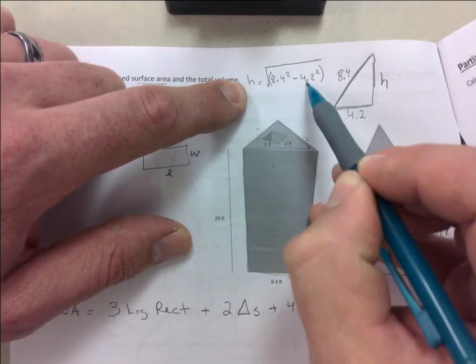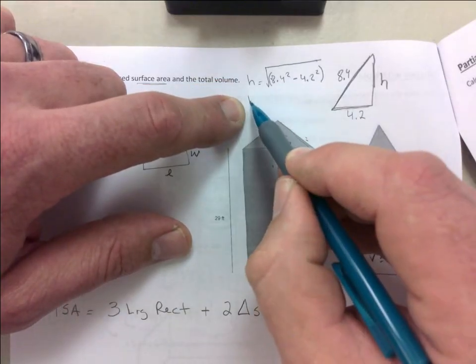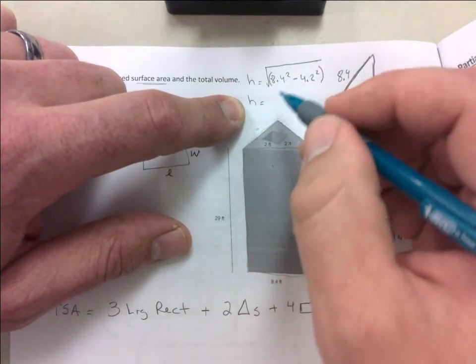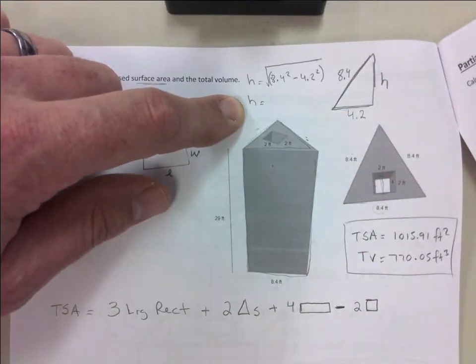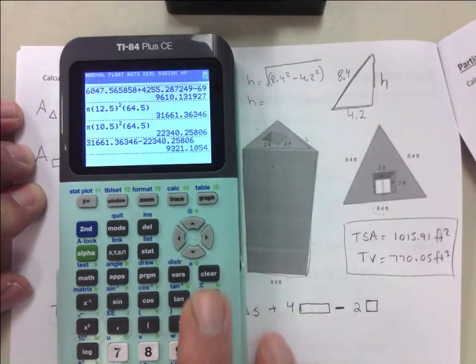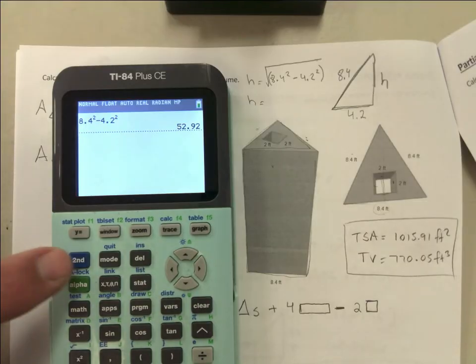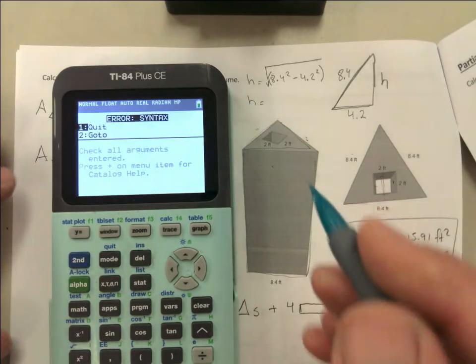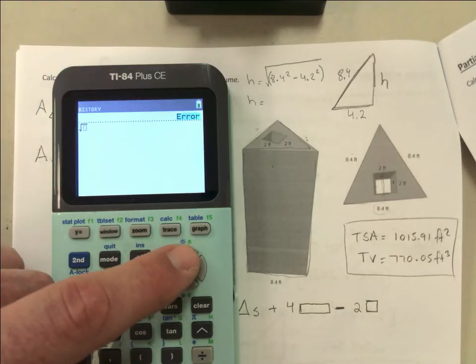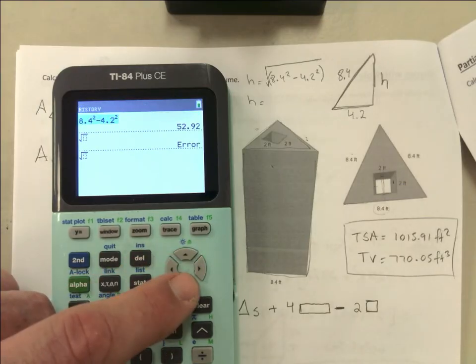I divided it by 2 to get 4.2. If you type this in, I will have that on my calculator because that helps. You can copy paste it later. So 8.4 squared minus 4.2 squared. I hit enter. I take the square root of that. Oops. What is wrong? What did you not like?